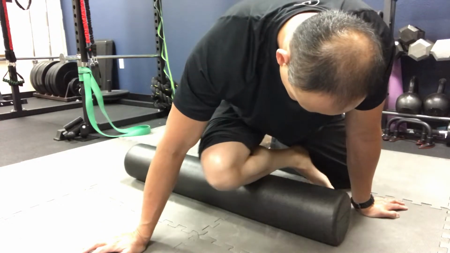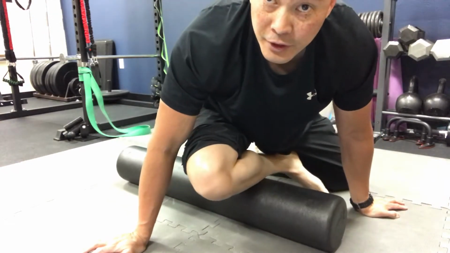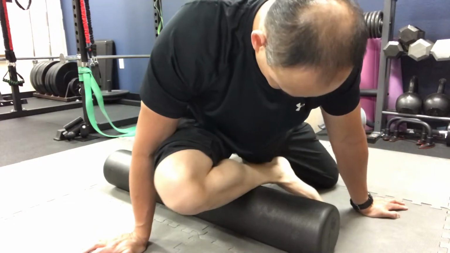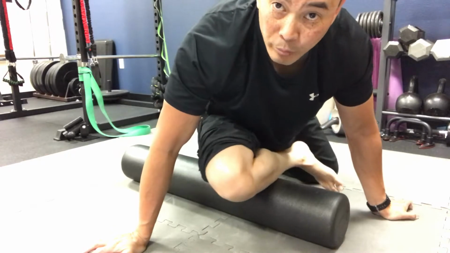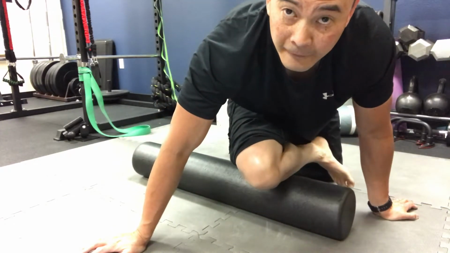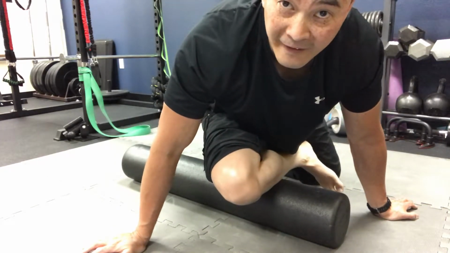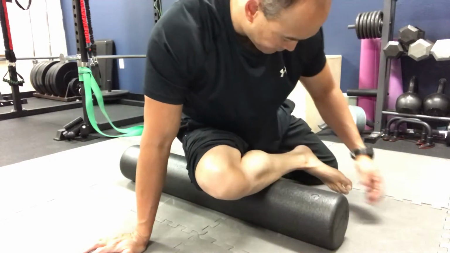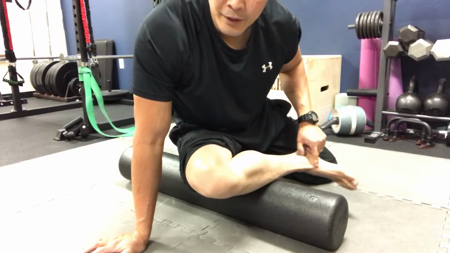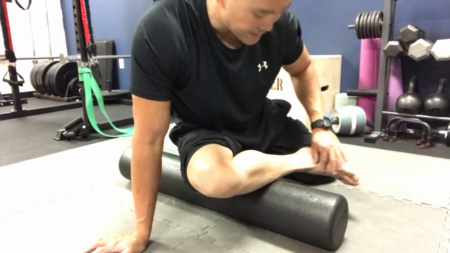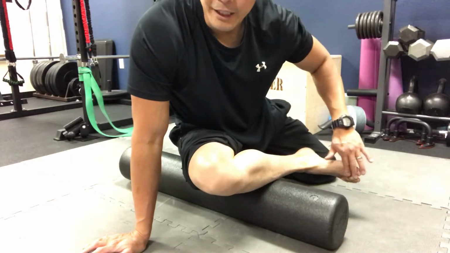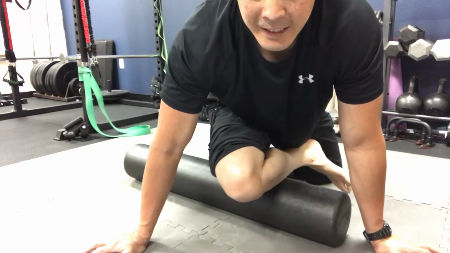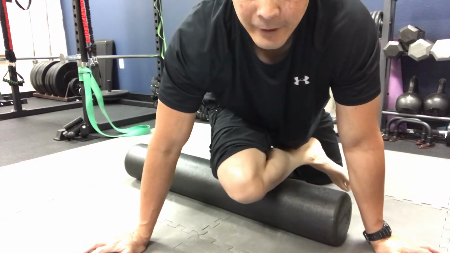Foam roll is nice because you can kind of just glide up and down this way. See that? Start distal, work your way proximal, just like that. Man, there's a spot right there. I can just oscillate back and forth. And you can kind of feel that all the way down here into the ankle and into the big toe if you're really symptomatic in that tibialis anterior.